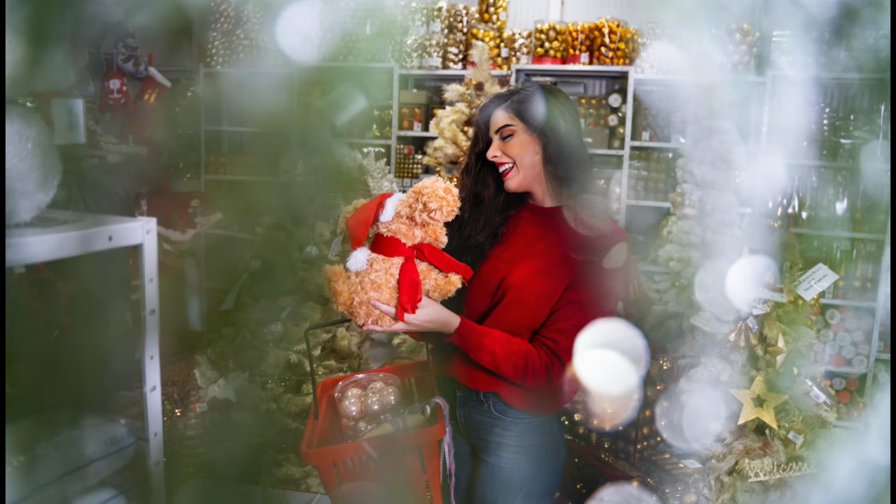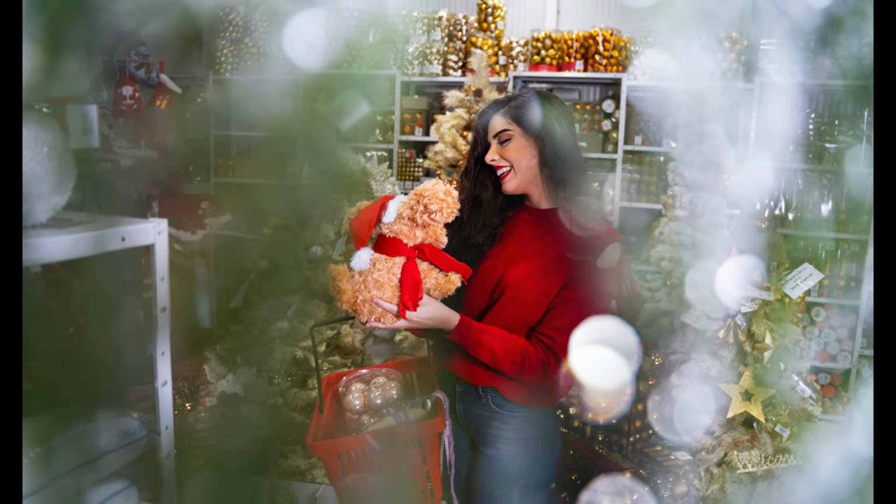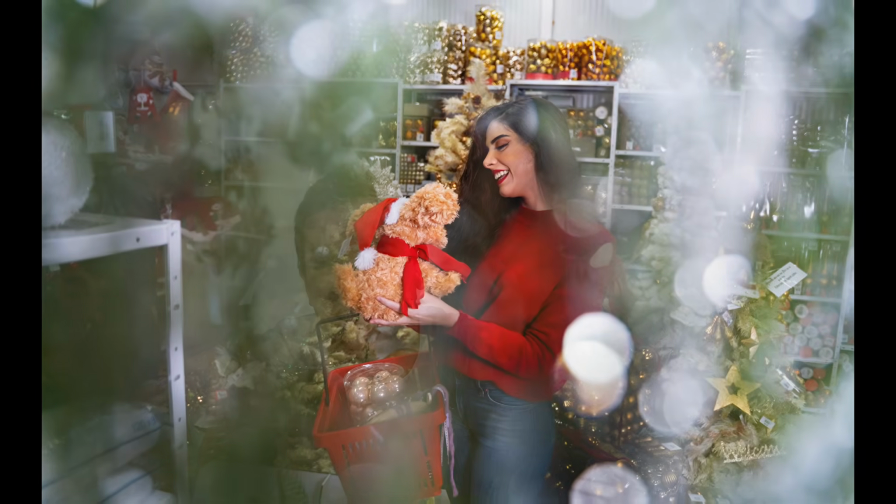Now, another thing to remember is that bokeh isn't always about the background being blurry. Sometimes the foreground blur can be just as beautiful. Try shooting through plants, leaves, or even holiday decorations to get colorful, soft shapes in front of your image. It adds depth, mood, and a little extra polish that always looks more advanced than the skill actually requires.